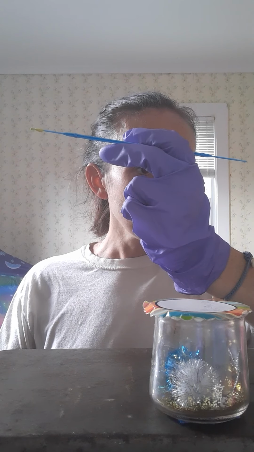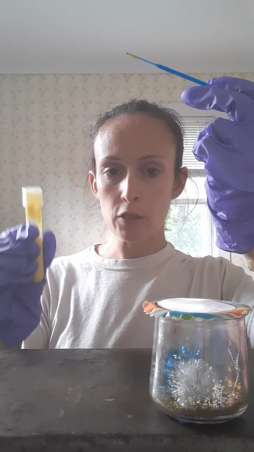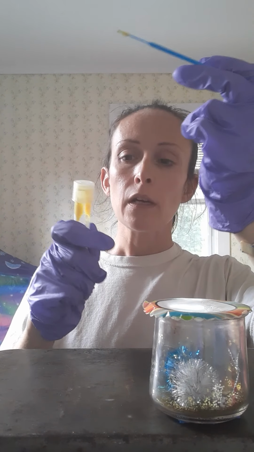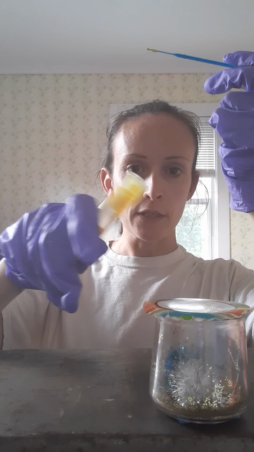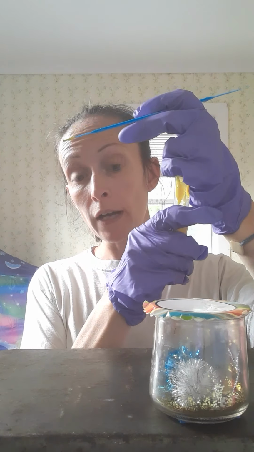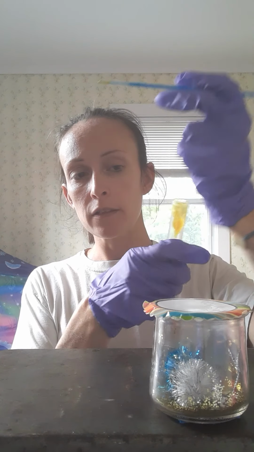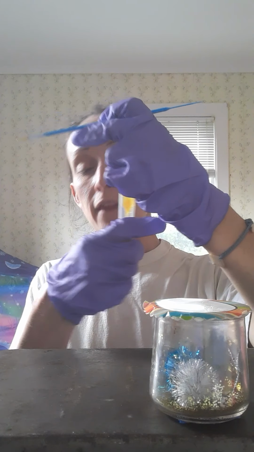And then incinerate it. My apologies. So when I would open this, let me do that again. So I would open it, I would incinerate that before I put the loop in, and then I would put the loop in, pull it out, incinerate it again, and then do that.